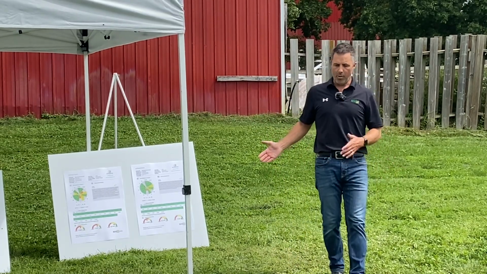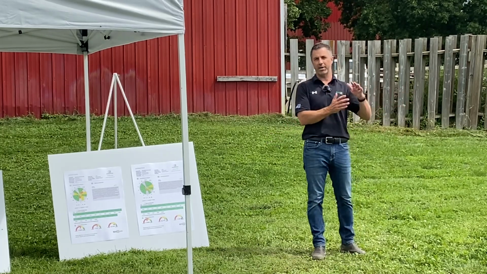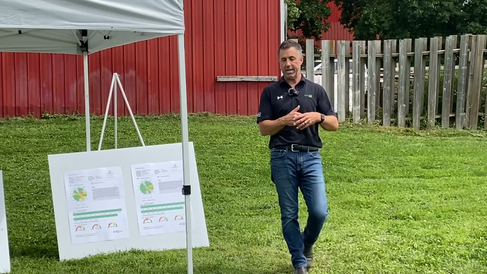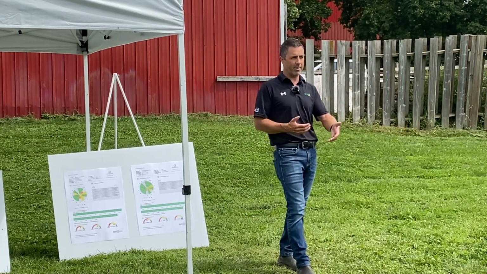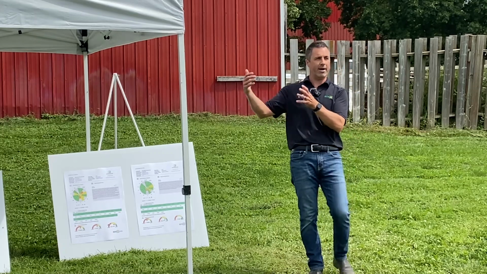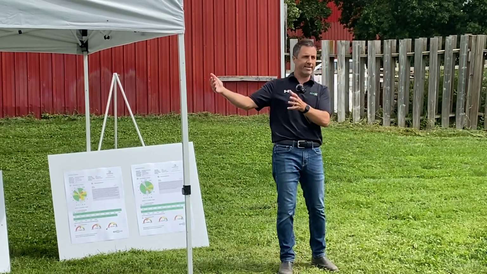Well, what we've sort of done over the last 3 or 4 years is that approach has kind of changed. We're doing a lot more proactive tissue samples. We're doing a lot of work with some independent consultants, some agronomy companies like PT Sullivan Agro, working with a lot of the ag retailers that are trying to add value to their customers by seeing what's in the plant.